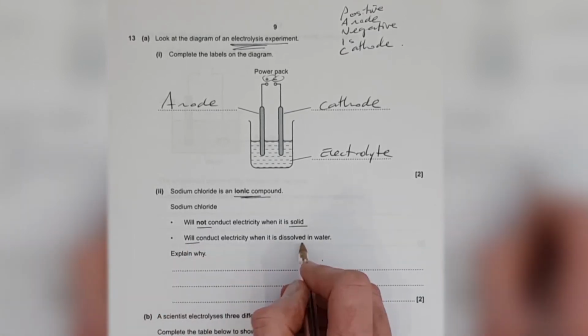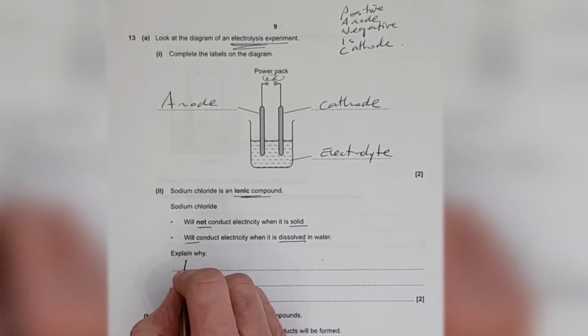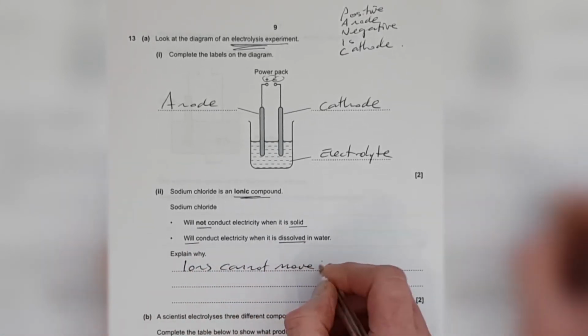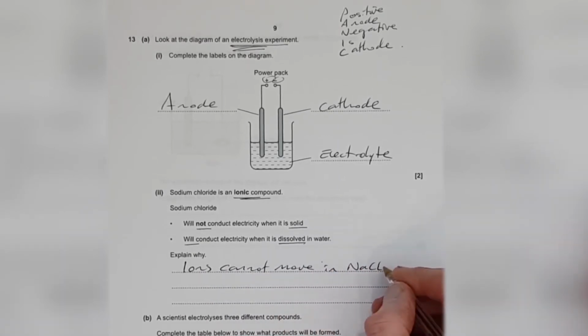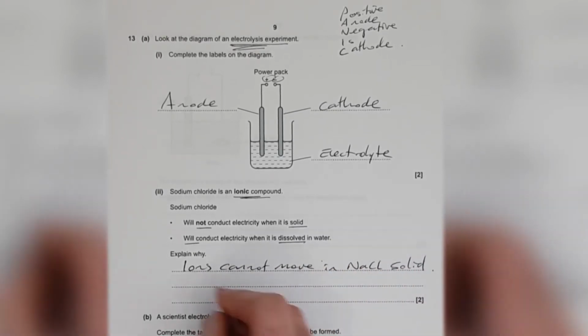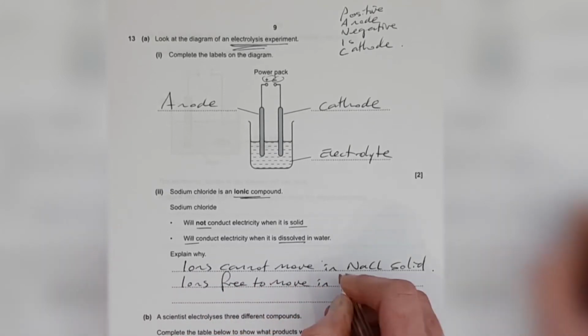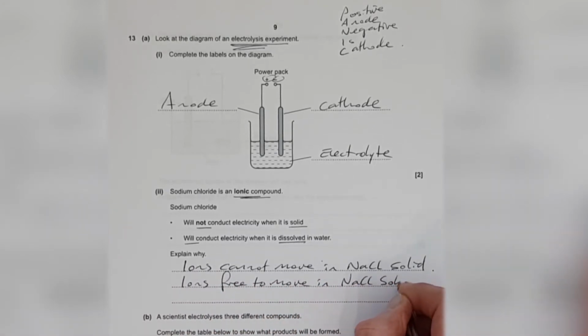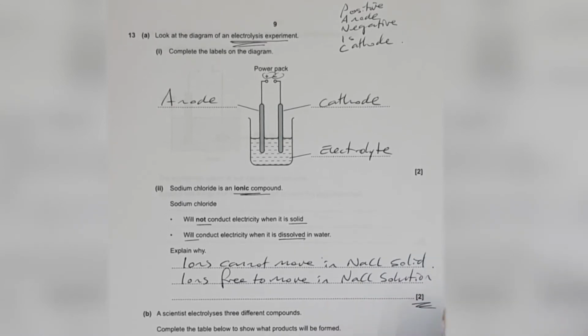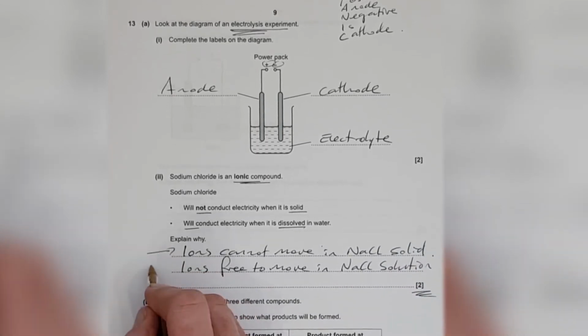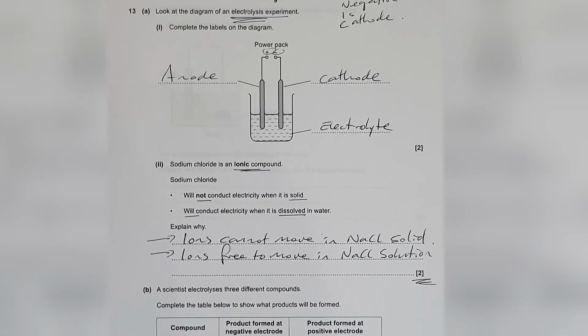Well, if you think back to what you've been doing since Key Stage 3, when you draw those solid, liquid and gas diagrams, one thing you always say is that in a solid, those atoms are locked in place, they're not free to move, they're stuck. It's the same here. In a solid, those ions cannot move. But once you dissolve it, so you've got a liquid, those ions are now free to move about.